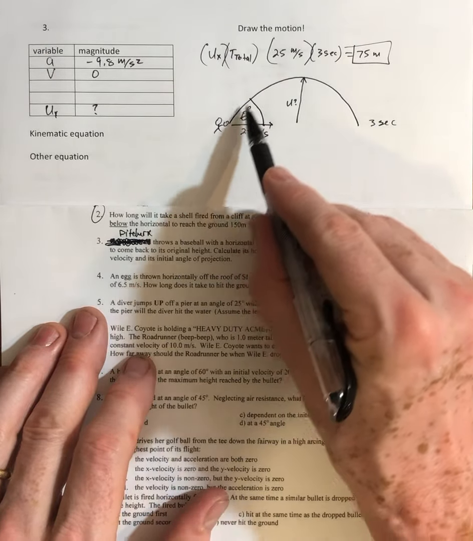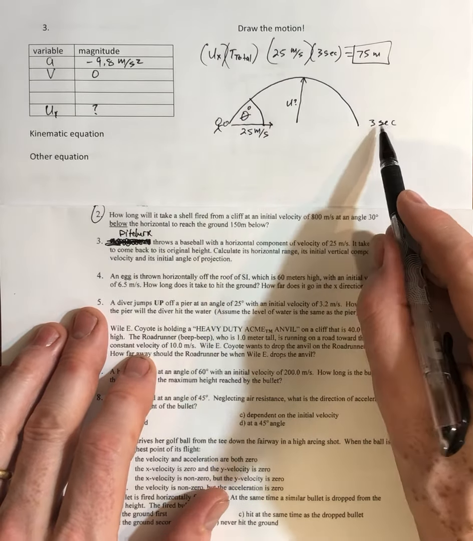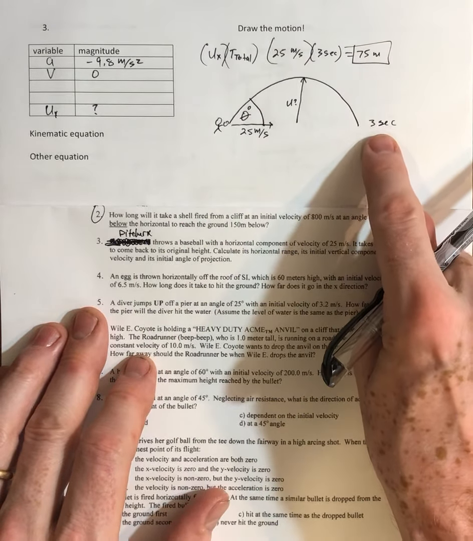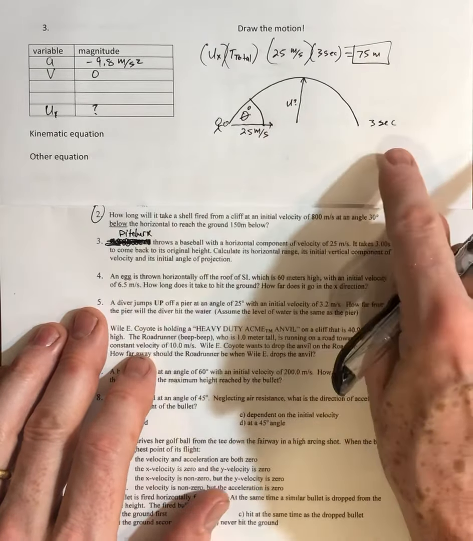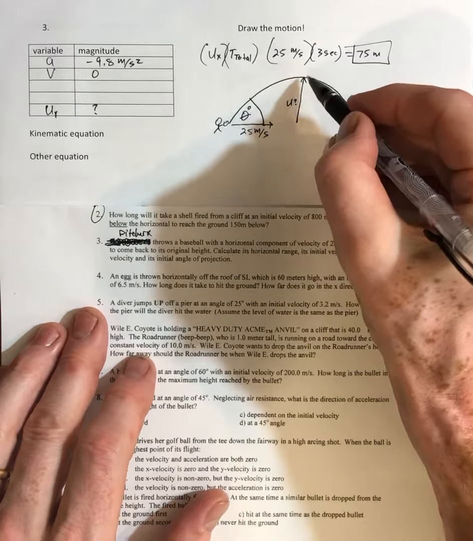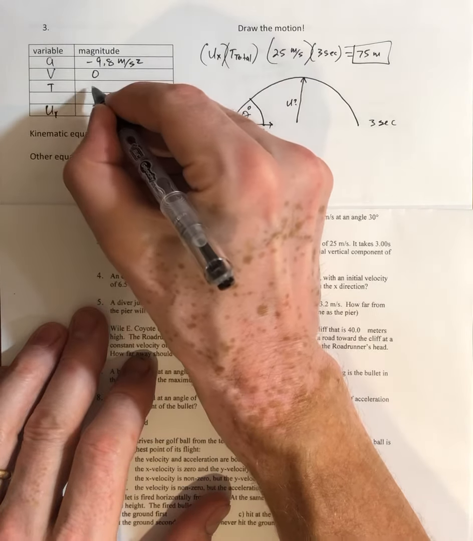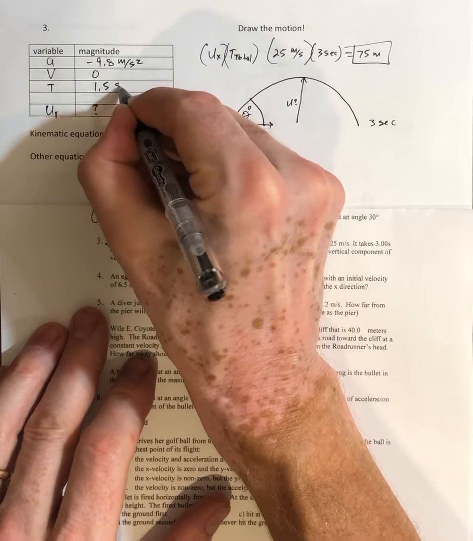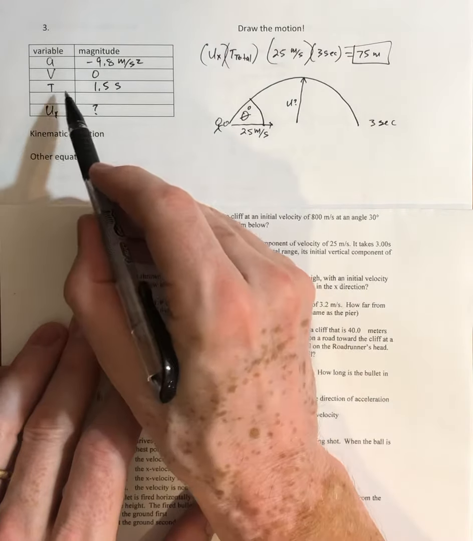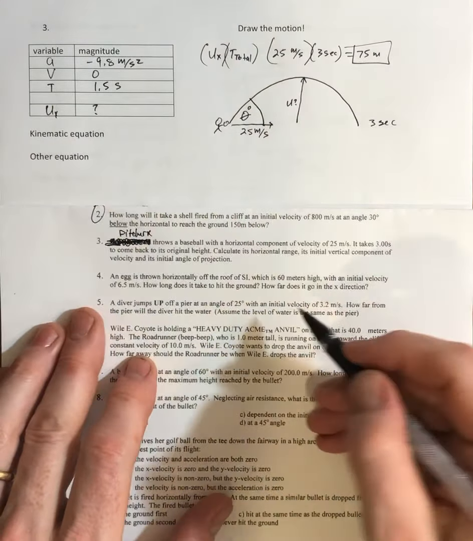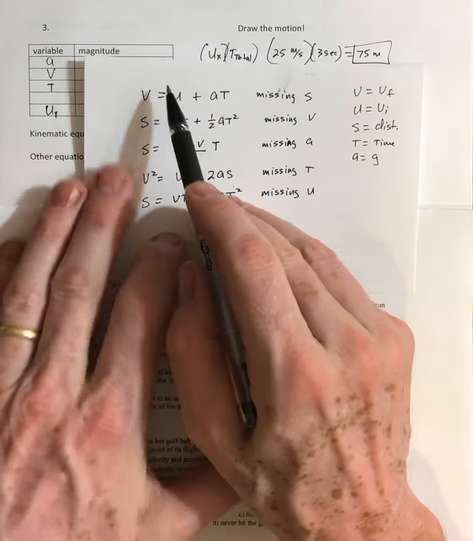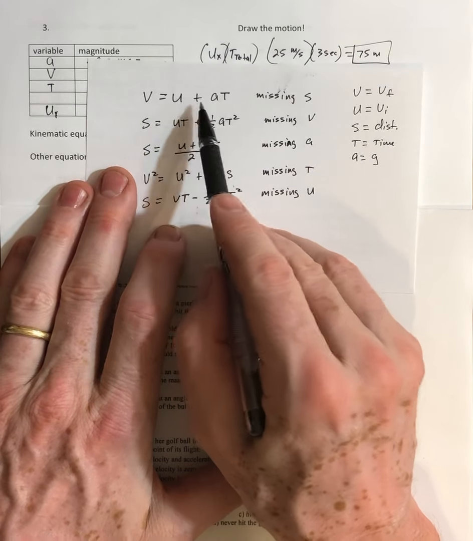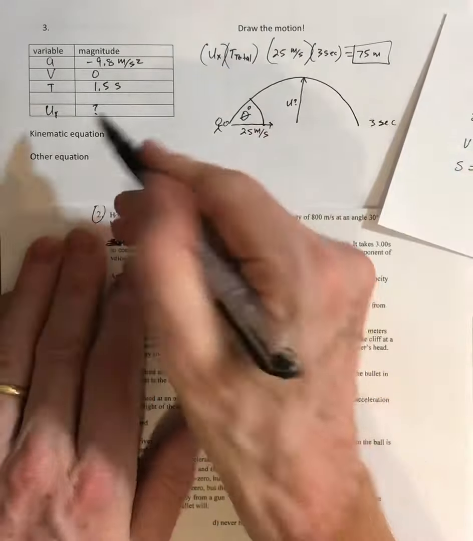It's taken 3 seconds to go from the top to the bottom, since we have no air resistance issues or anything like that. If it takes 3 seconds to go up and down, that means it has to take 1.5 seconds to go up. So I have time equal to 1.5 seconds. And then what am I missing? I'm missing distance. So go to my equation here. The only one that's missing distance is this very top one, v equals u plus at. So let's try that one.